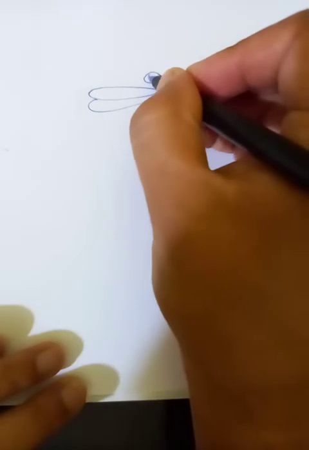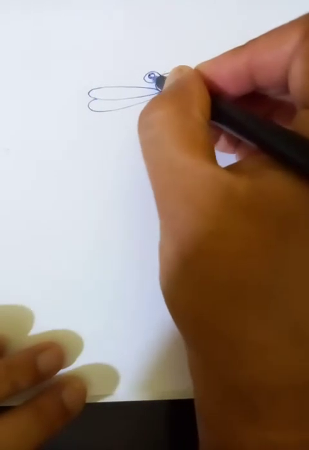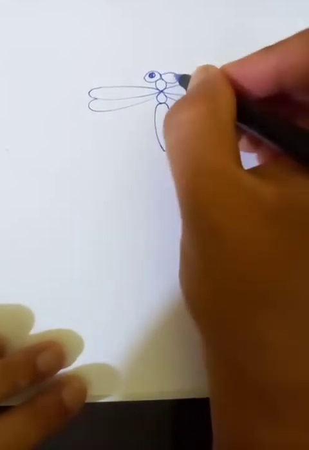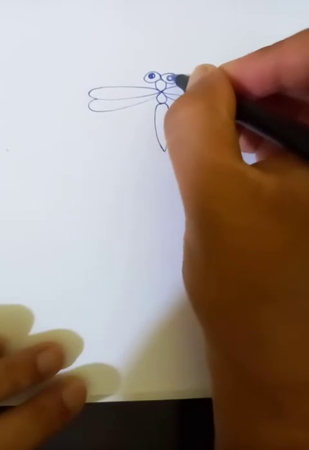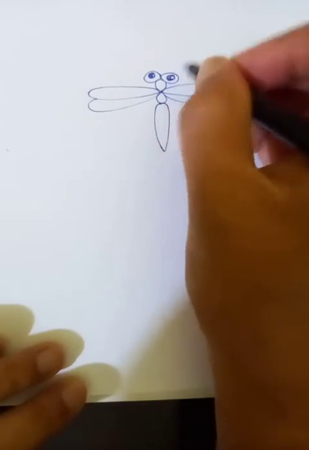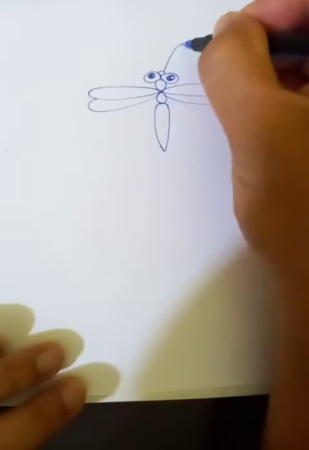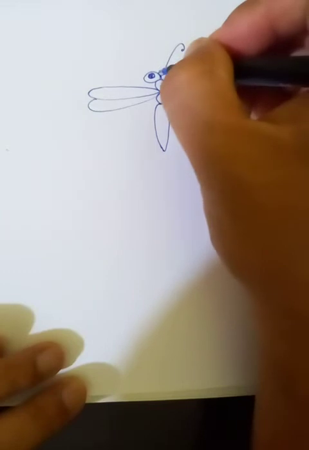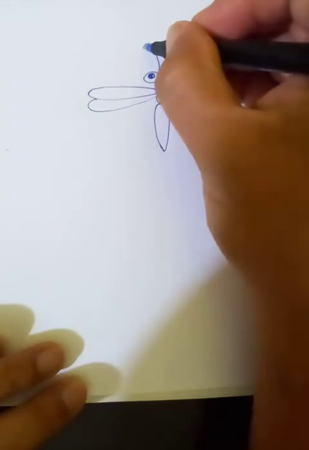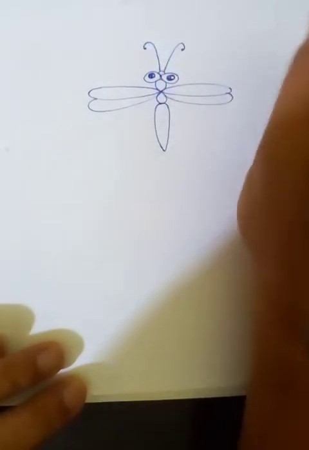Let's give it the eyes. We can do a little more detailing. Let's make the wings a dynamic one.